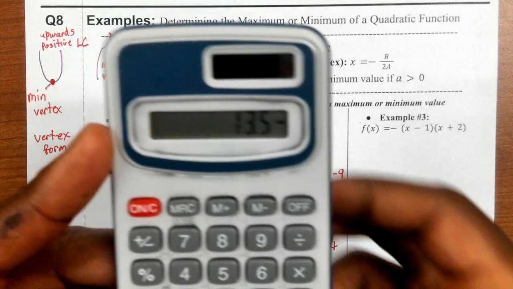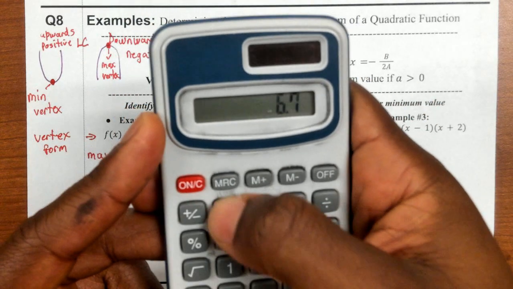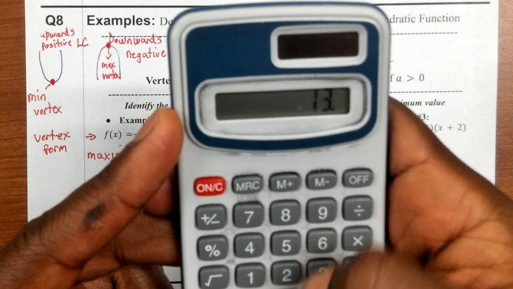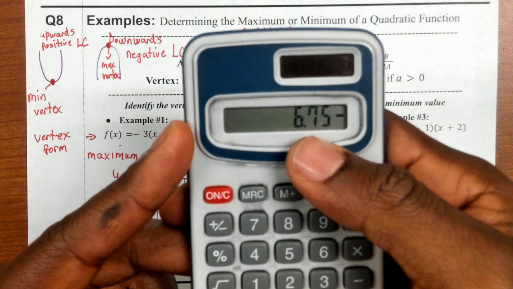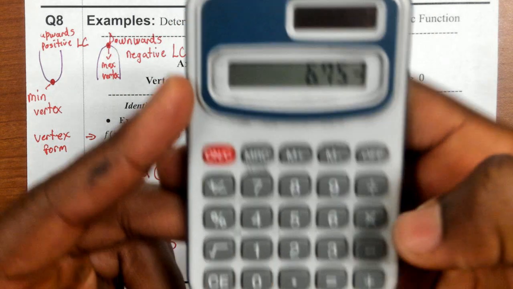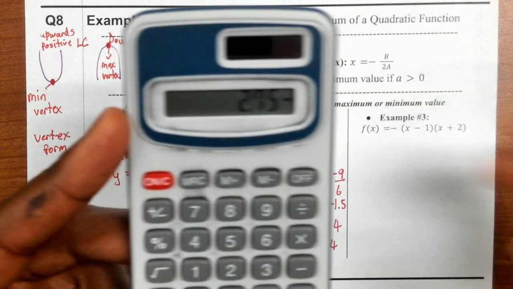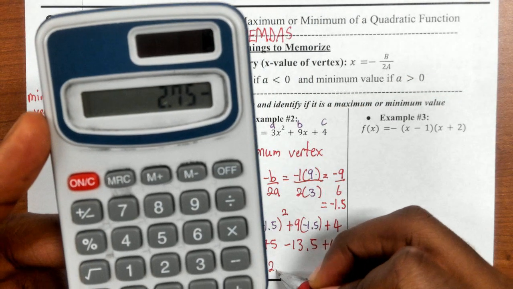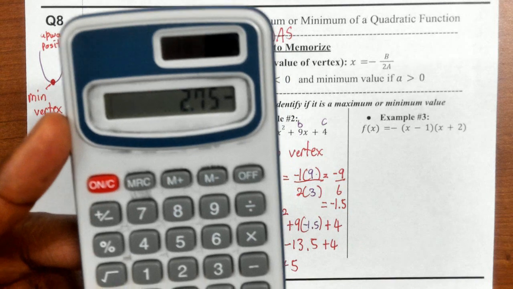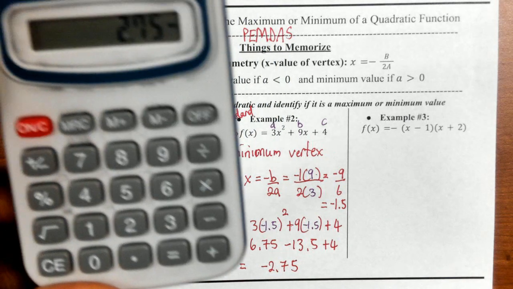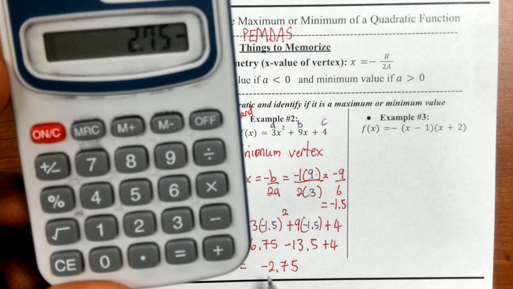Now I'm going to calculate. So 6.75 minus 13.5 will give me -6.75. Then I would add 4, and I would get -2.75. All right? And that would be the y value that would represent my minimum.